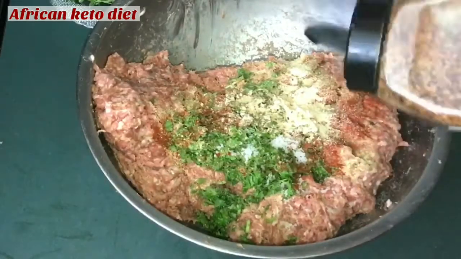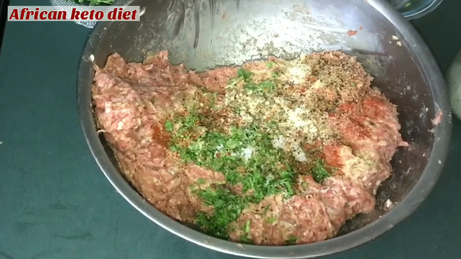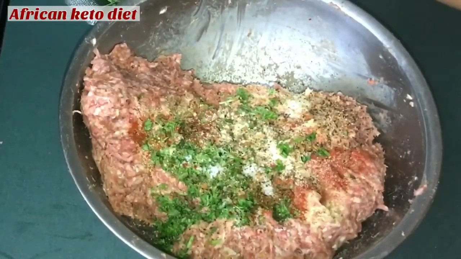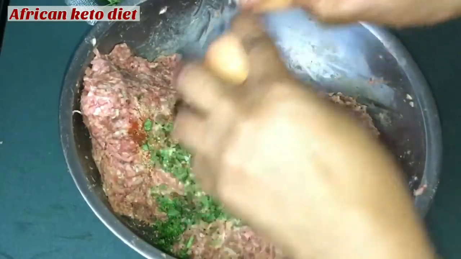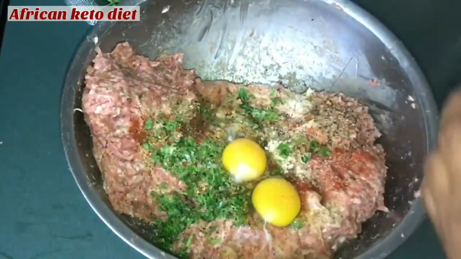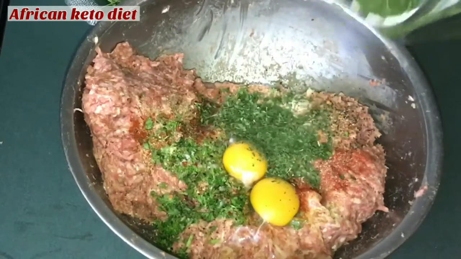And my steak seasoning. I like the seasoning a lot. And for those who are always wanting to know my measurements and things like that, I am a freestyle cook. I don't do measurements. I just estimate and I do it. So I'm going to use 2 eggs, in case our meat doesn't bind, so that the eggs will help us out. I need a little bit more parsley, so I'm going to use dry one.